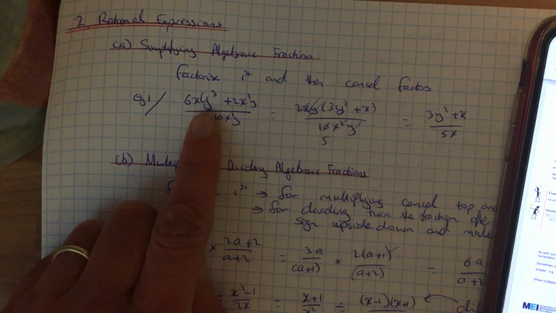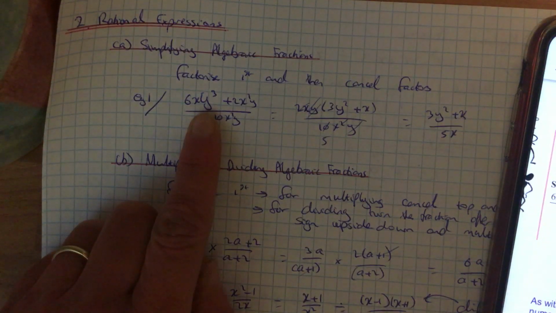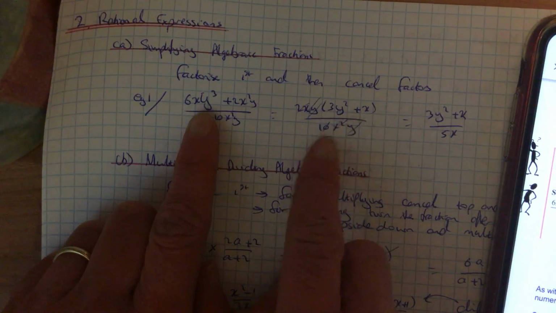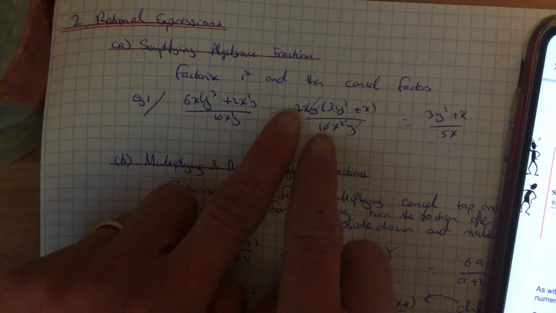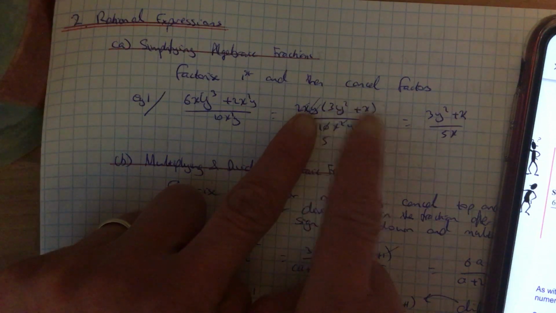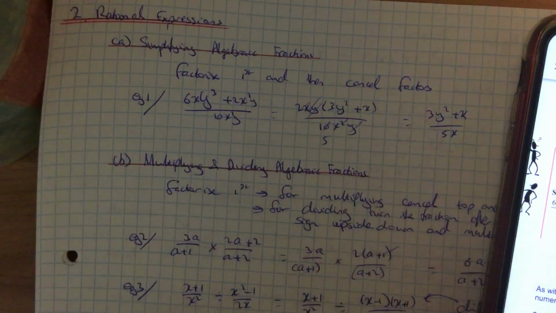Just as an example from the CA notes here. Factorise it: no common numbers, common letters, and then cancel. So the 2 and the 10 cancel, the x's cancel, and the y's. Remember, you can't touch within the bracket, so leave it sitting.